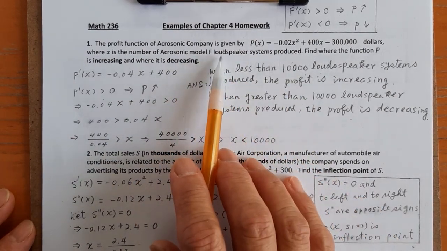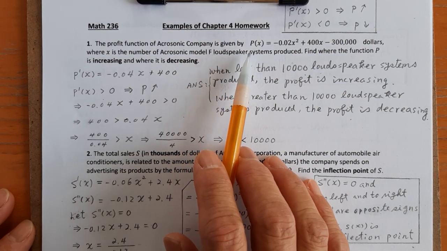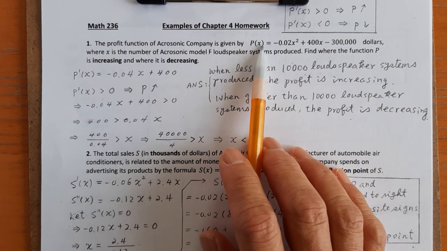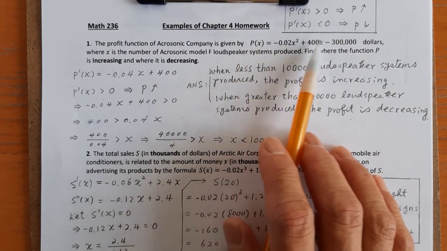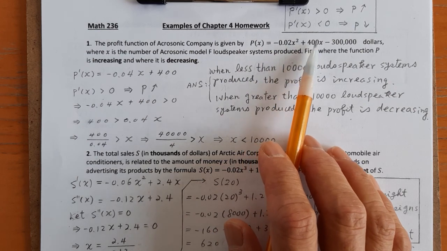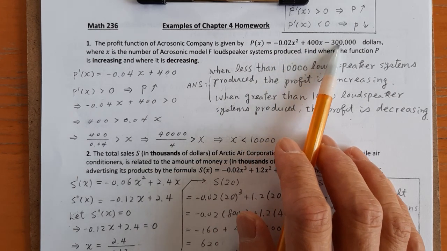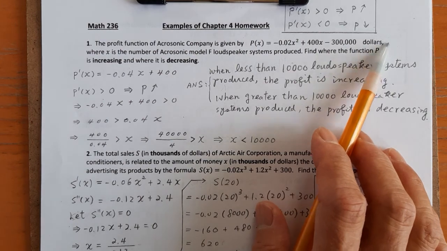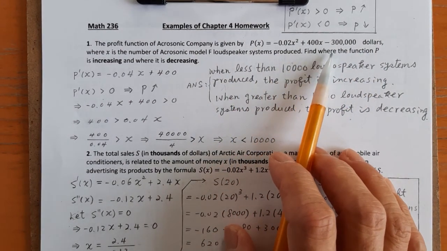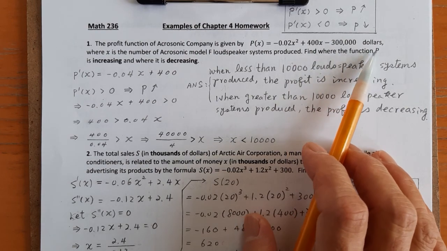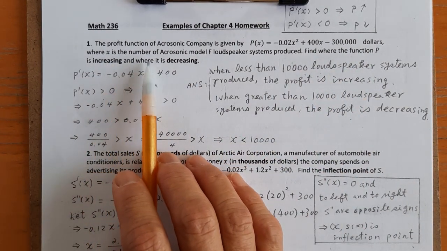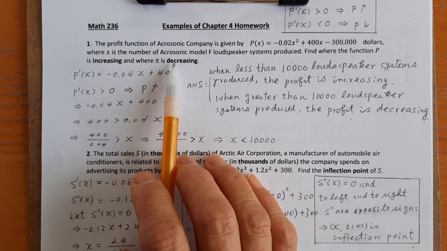How many x loudspeaker systems produced? Profit in terms of x is negative 0.02x squared plus 4x minus $300,000. And find where the profit function is increasing and where it is decreasing.